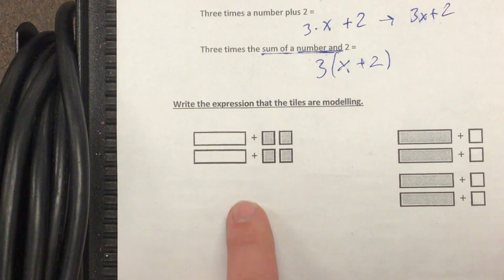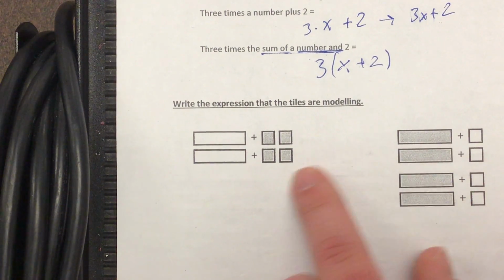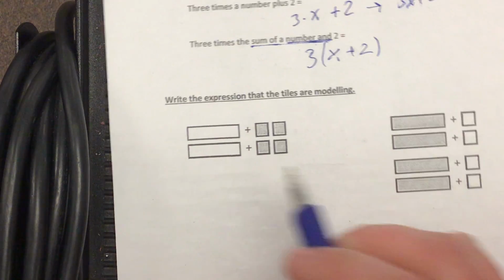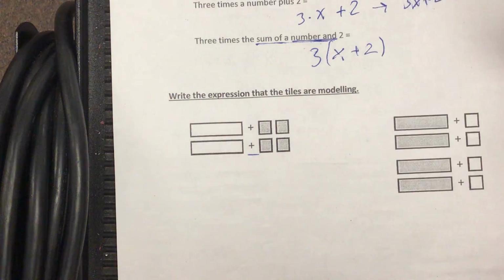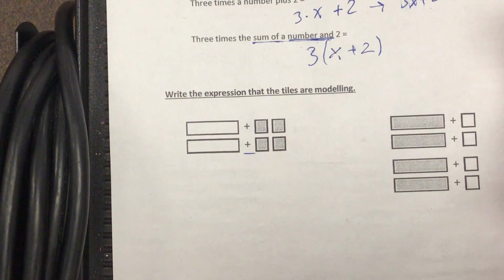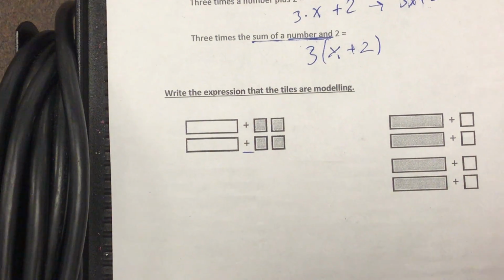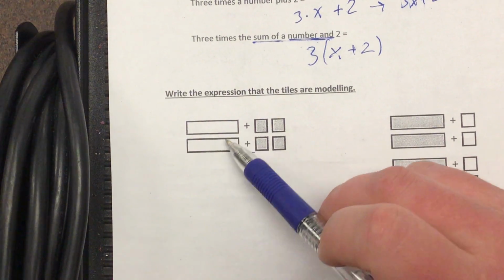This last part now gives us the algebra tiles, and we have to write the expression that they're modeling. So Caleb, what's this first one going to look like? We're plussing. And we have 2 rectangles. What do our rectangles represent? These represent our variables, right, Caleb?